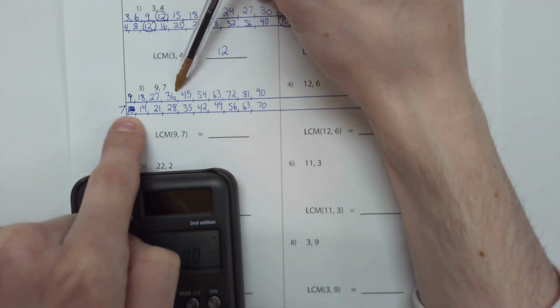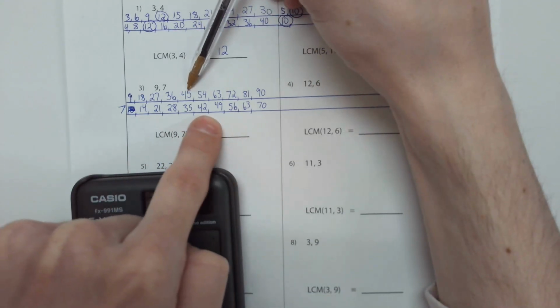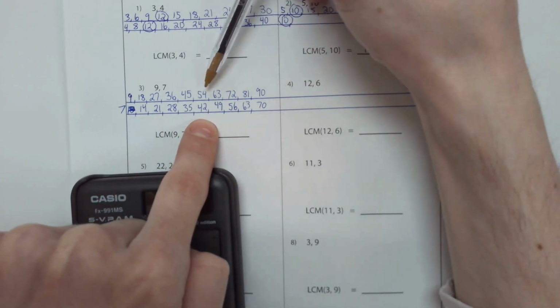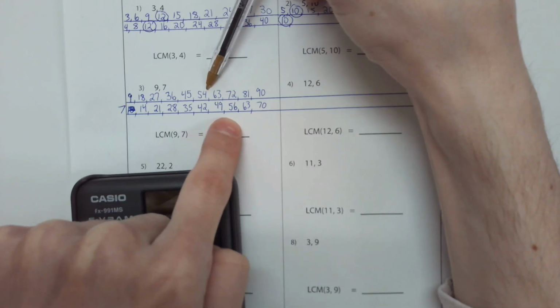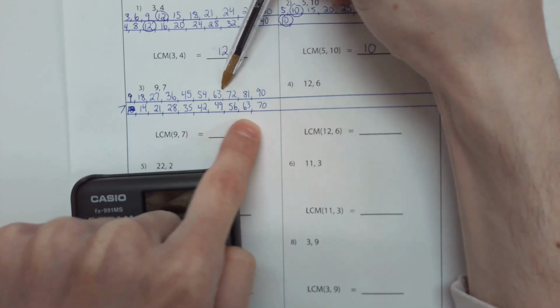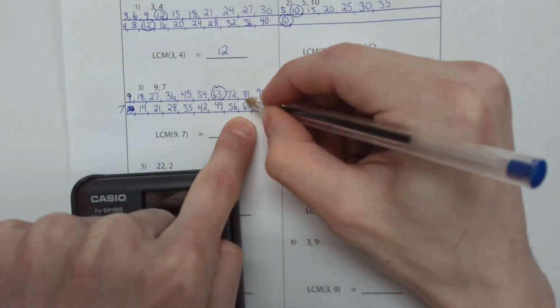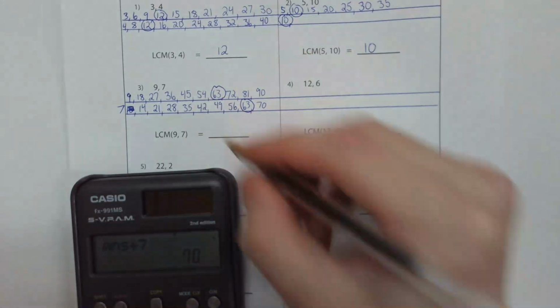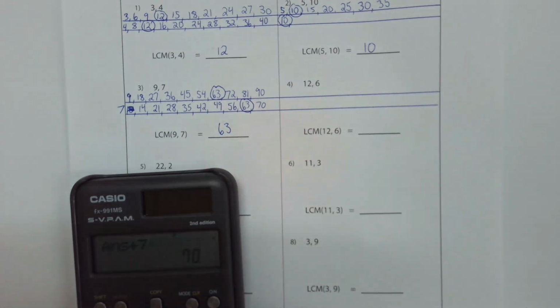Nope. 36? Nope. Is there a 45? Nope. Is there a 54? Nope. Is there a 63? There is.